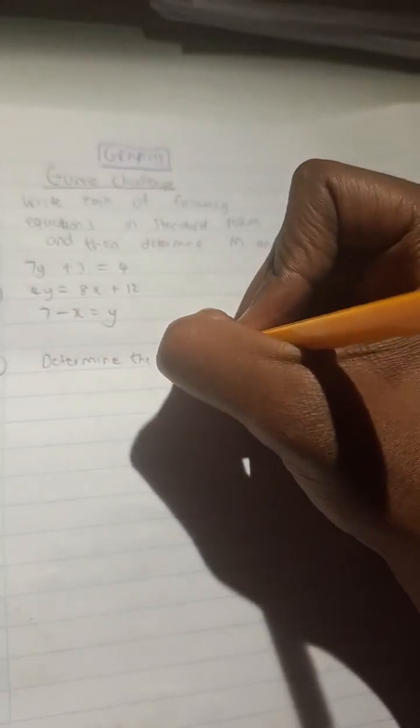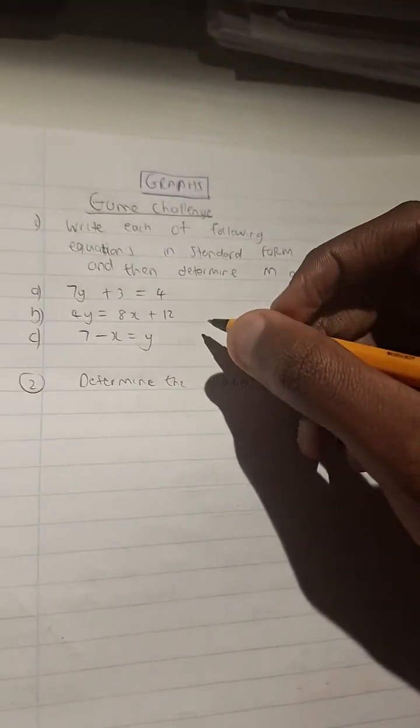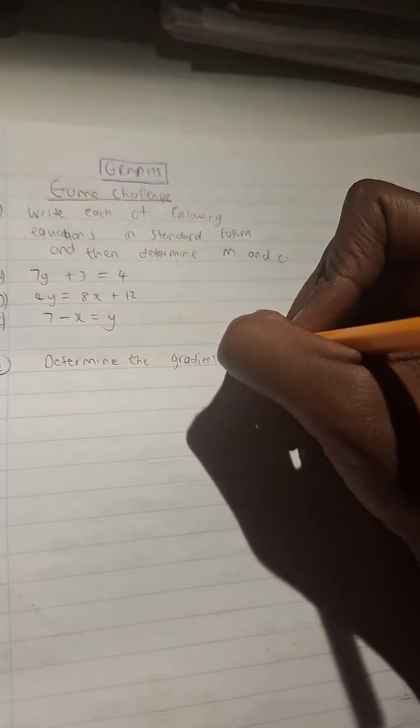Determine the gradient. So these questions just want the gradient between the 2 points.